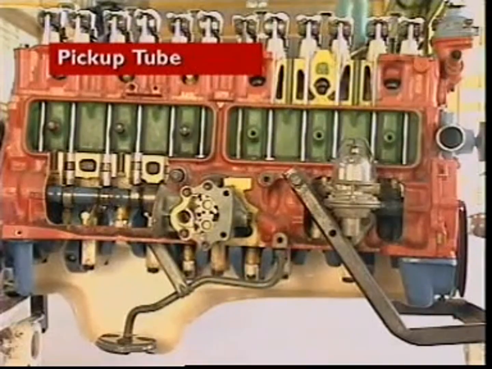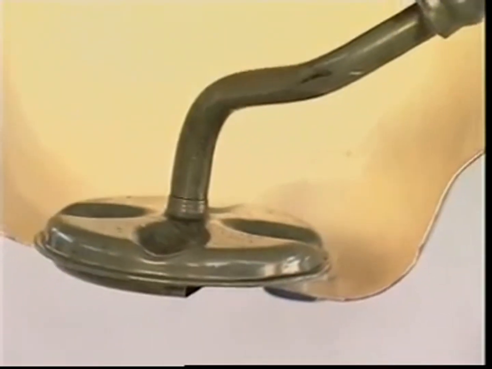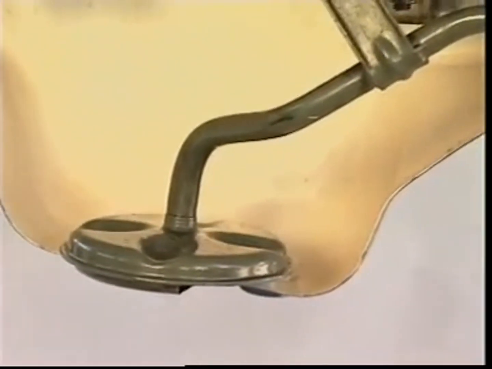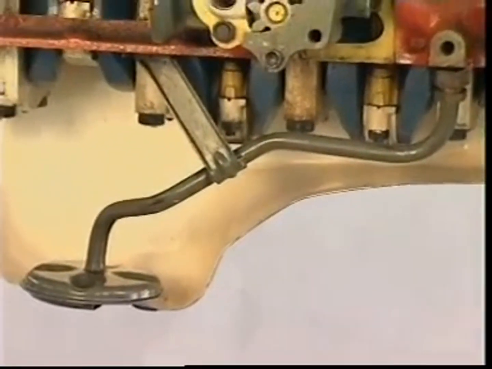Between the sump and the oil pump is a pickup tube with a flat cup and a strainer immersed in the oil. The strainer stops large particles of dirt and carbon entering the pump and damaging it. The pickup tube leads to the inlet of the oil pump on the low pressure side of the pump.